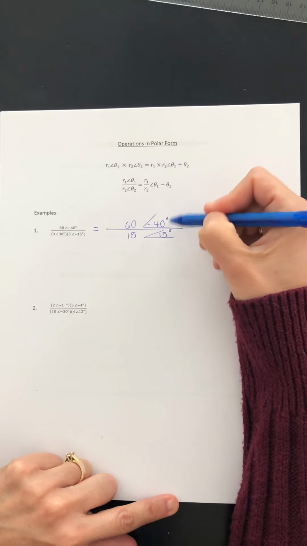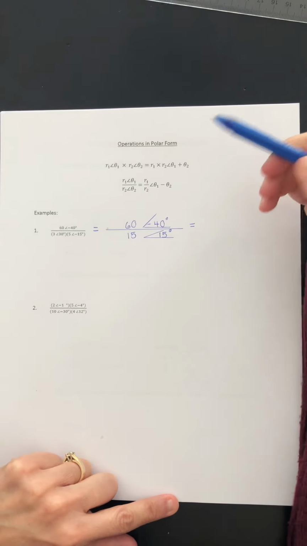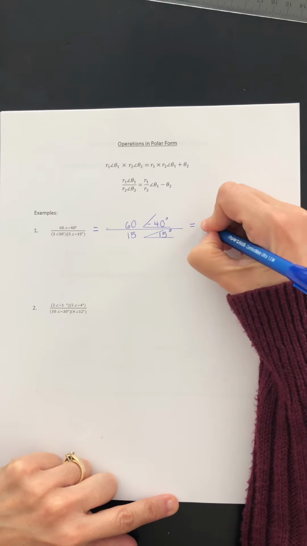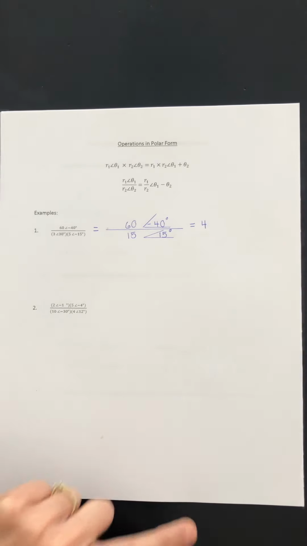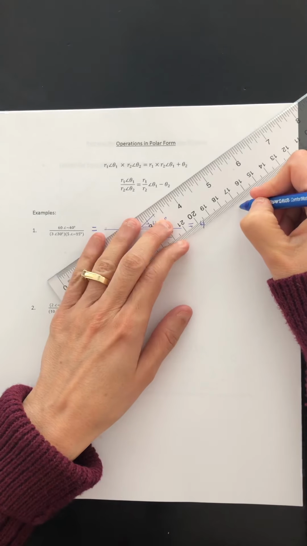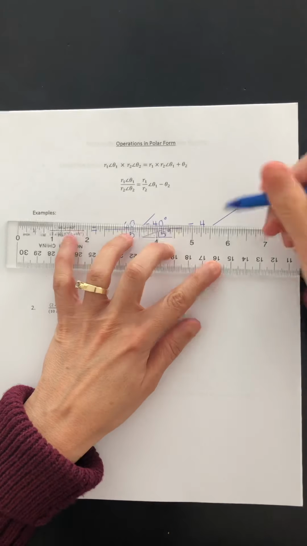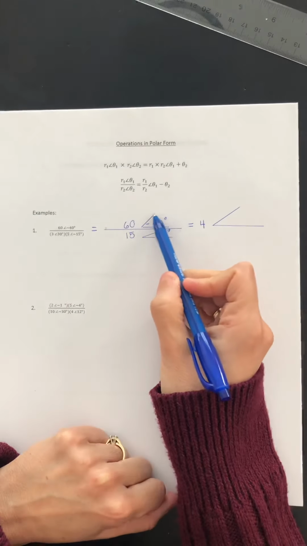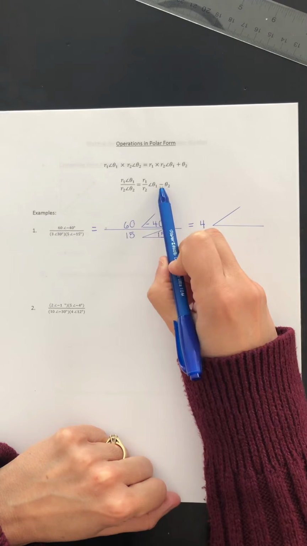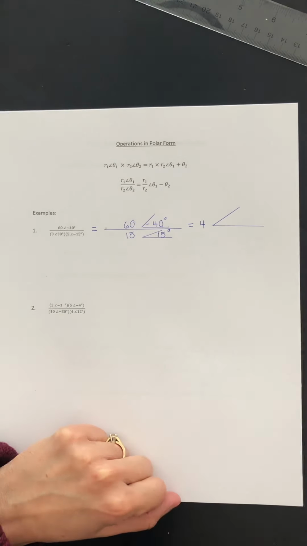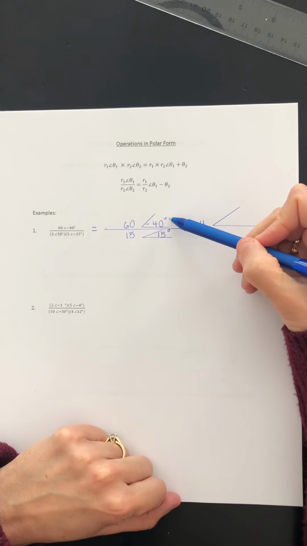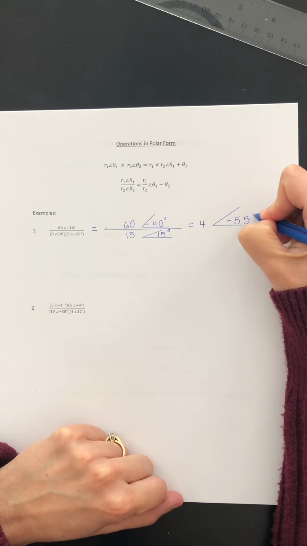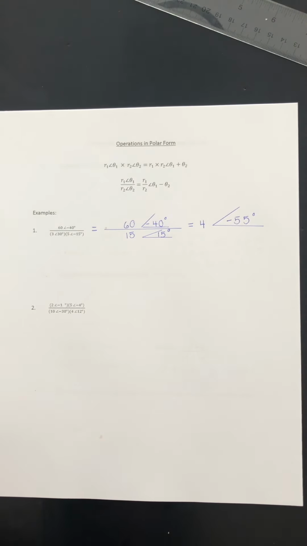Okay, so the multiplication in the bottom is now done. And what's left to do is the division. How's the division done? First, we divide 60 by 15, and that'll give me 4. Now, how is the angle here determined? By using subtraction. So we have to take negative 40 degrees and subtract positive 15 degrees. Negative 40 degrees subtract 15 degrees is going to give us negative 55 degrees in our answer.